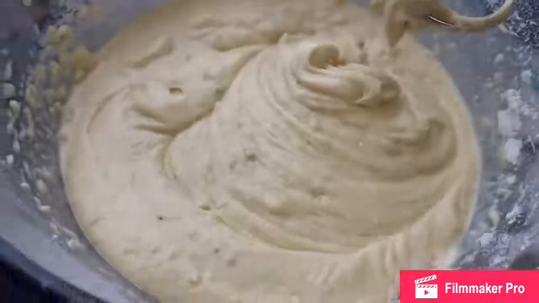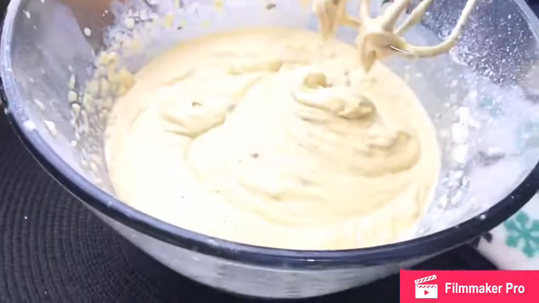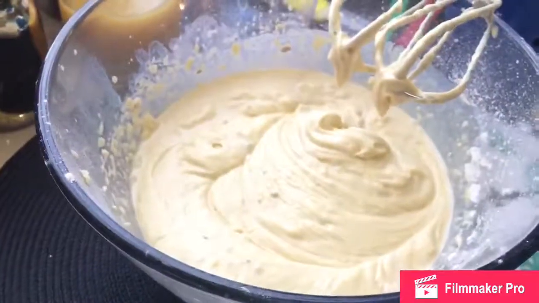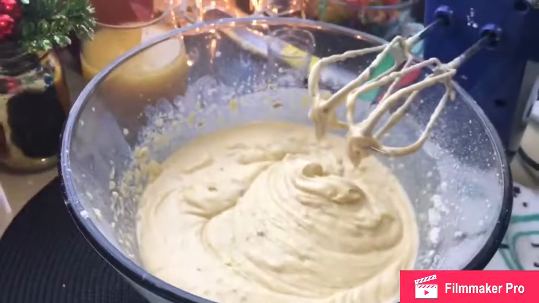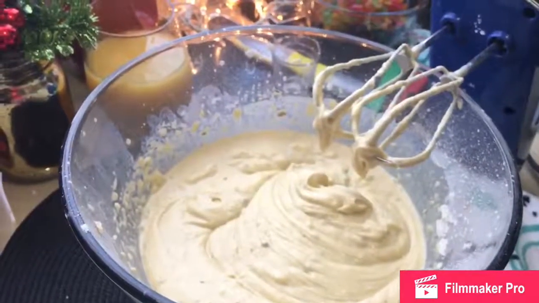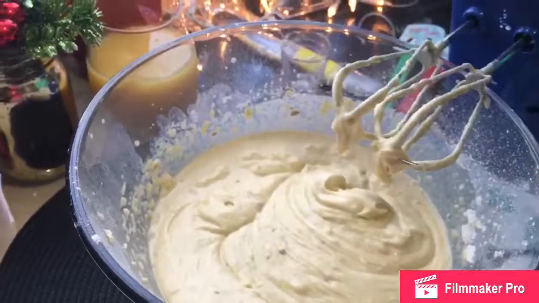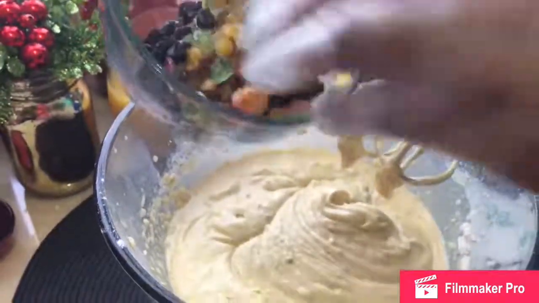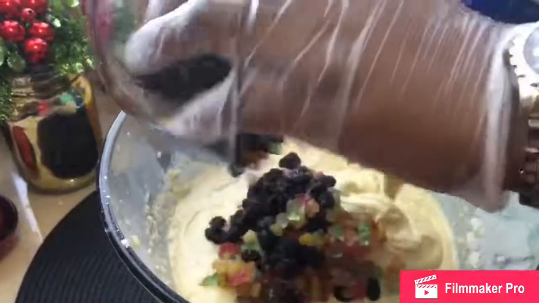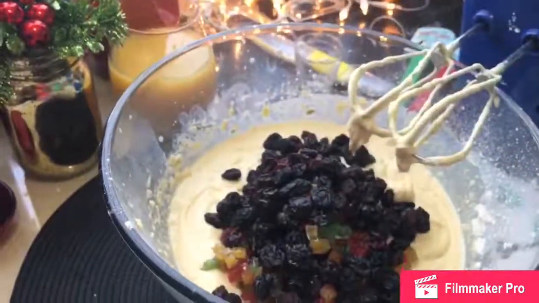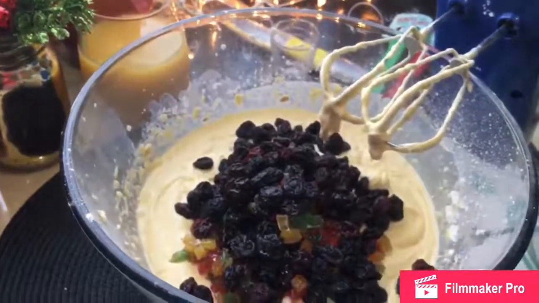I'm not over beating my batter because I don't want it too light, simply because keep in mind that I'm using fruits in it, and a lot of persons have an issue when they are making fruit cake, the fruit sinks to the bottom. A lot of persons will put some flour on it and so forth. This is what my fruits look like. I won't put my mixer back in there. I'll simply fold it in using a spatula.